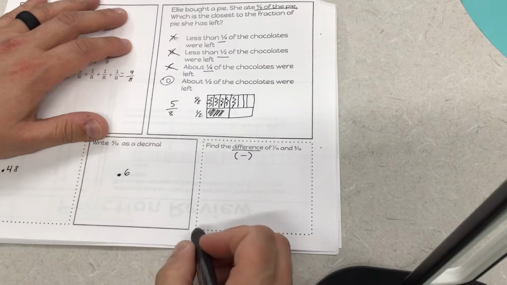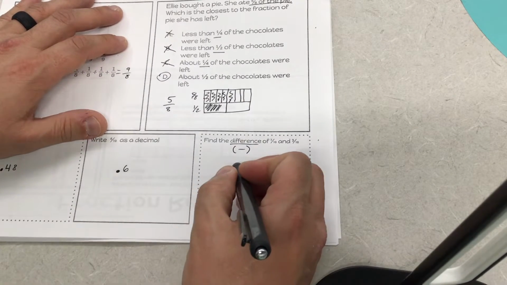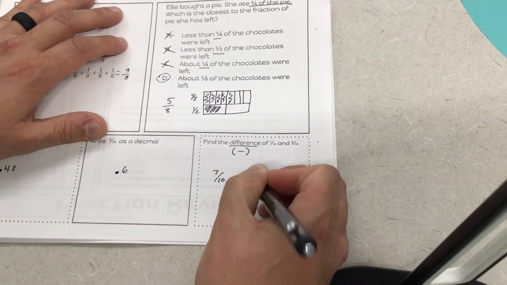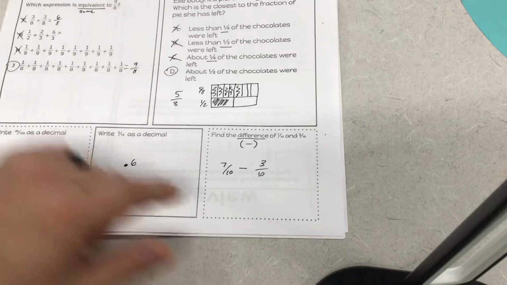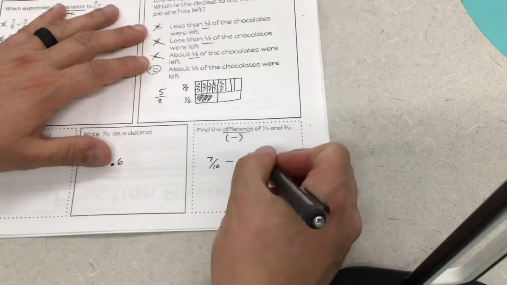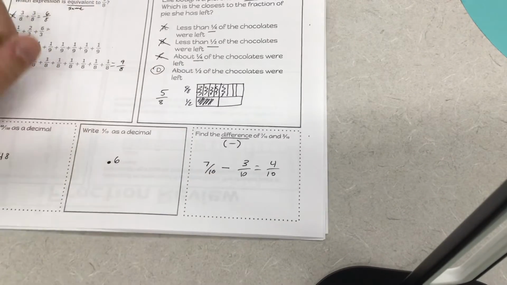So let's set our equation up because we need an equation if we're using addition, subtraction, multiplication, or division. So I have 7/10 here, and I have 3/10 here, and it wants me to find the difference. Well, since the denominators are the same, my job's easy. What is 7 minus 3? Well, that's going to give me a difference of 4/10. Pat yourselves on the back. You did great.